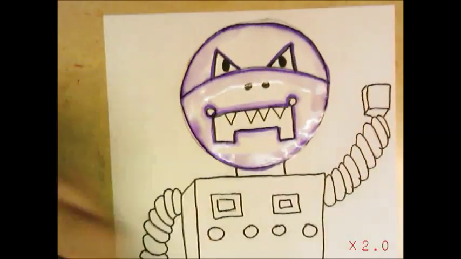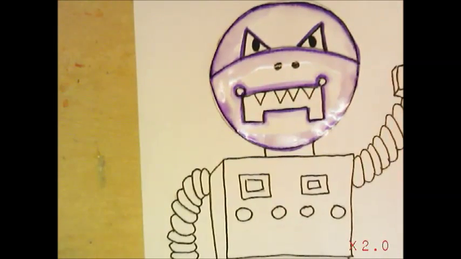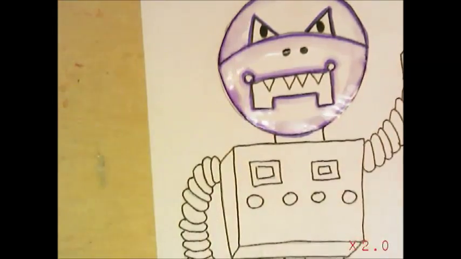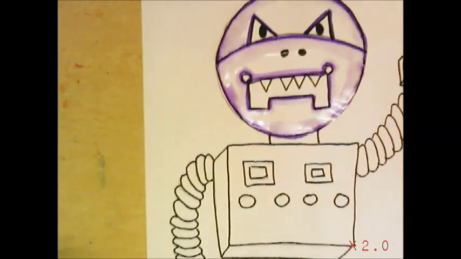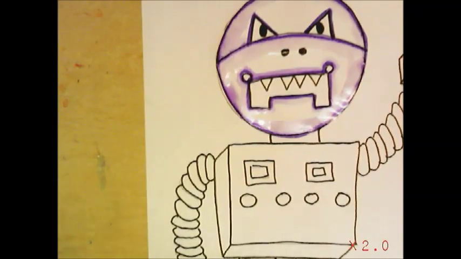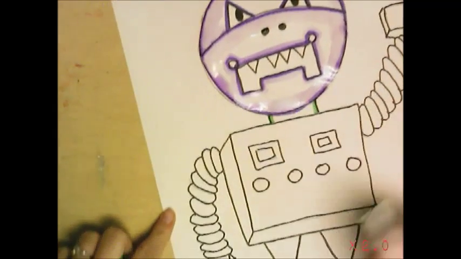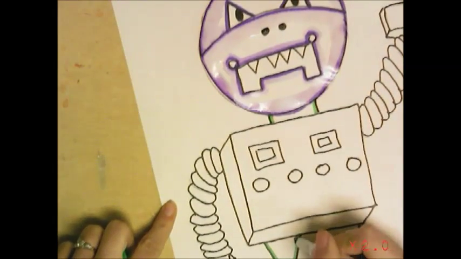Okay, so there's that, and then you can switch colors. So I might do the body in the violet as well, just to kind of make it make sense. And then I might switch off and do like a lime green for maybe the neck and the leg.